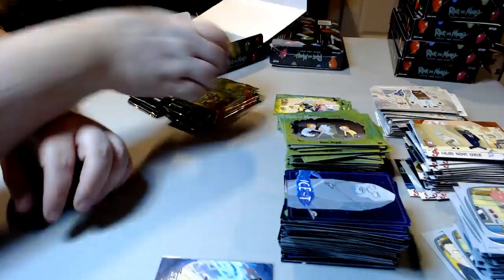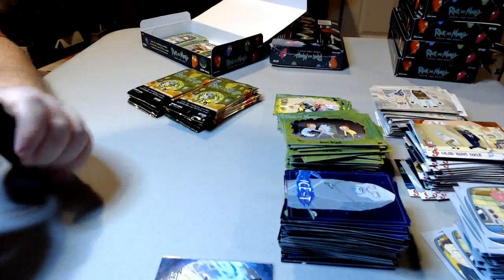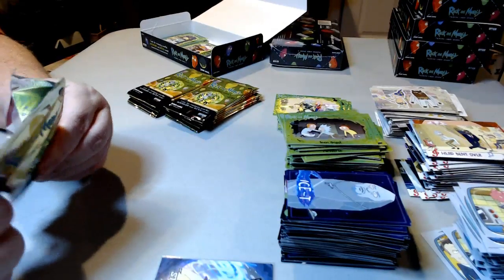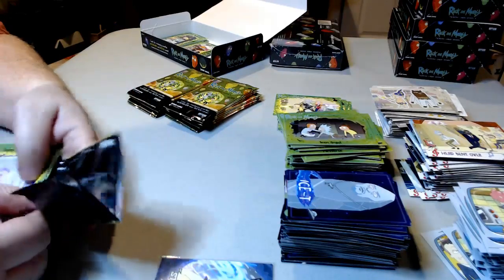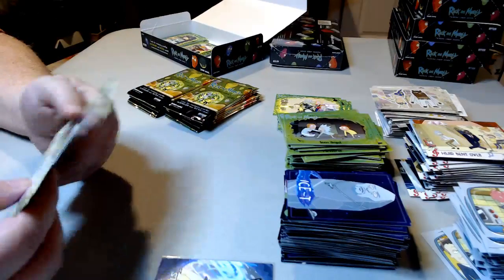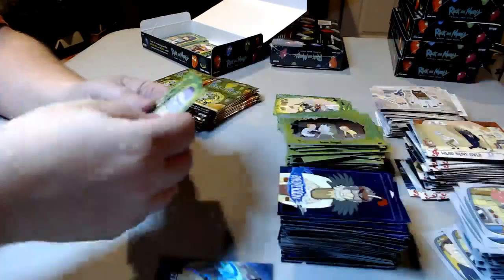So whatever the MSRP was on it, I would say don't expect it to be that. Expect it to be more. That's just my take on it.